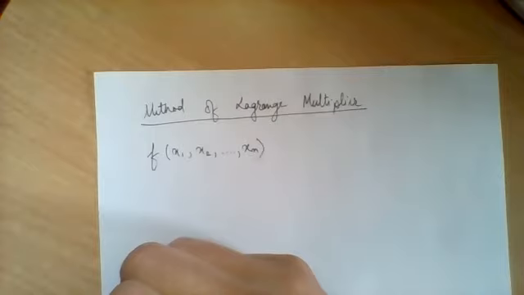We want to find the extremum of this function, it can be either minima or maxima. We want to find the extrema of this function subject to some auxiliary condition.